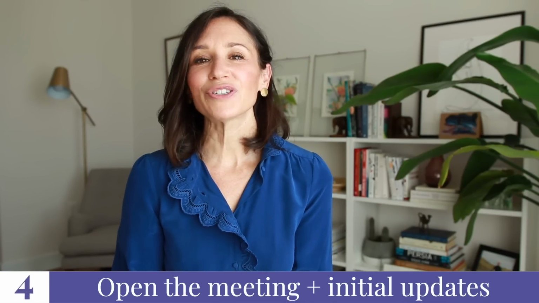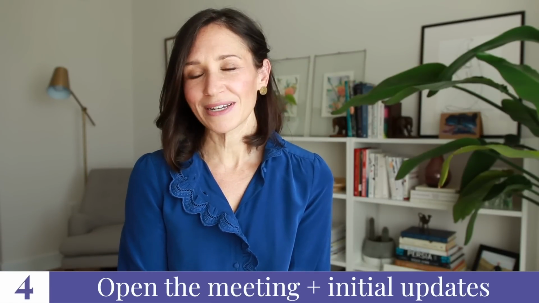Strategy number 4, open the meeting with a positive tone and provide initial updates. Setting a positive, productive tone right from the start helps others feel comfortable when it's time for them to contribute their ideas. This means thinking carefully about how to open the meeting, including how to welcome everyone, create space for introductions if necessary, and provide any immediate updates right at the start.